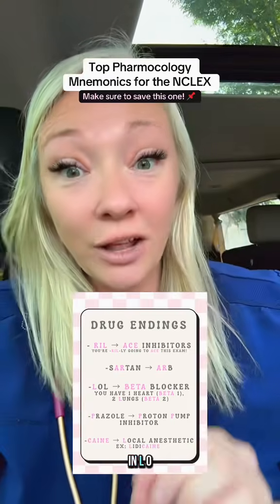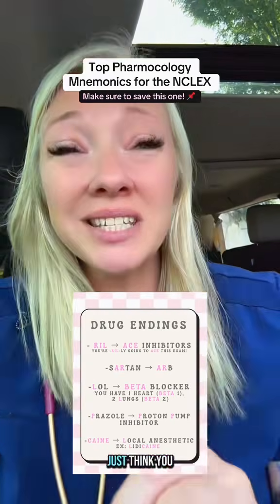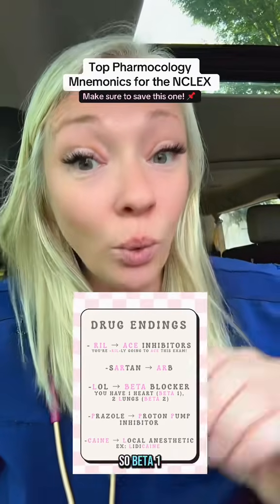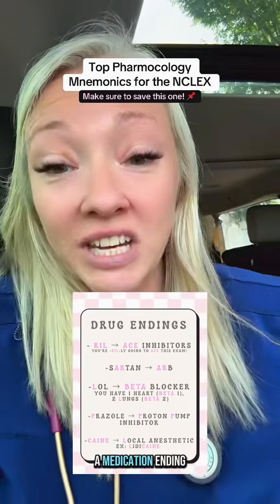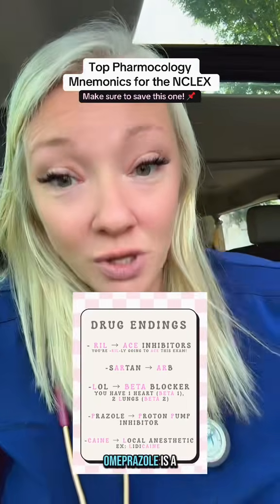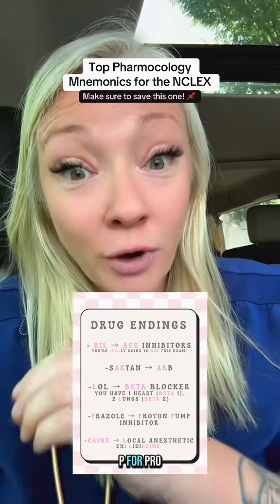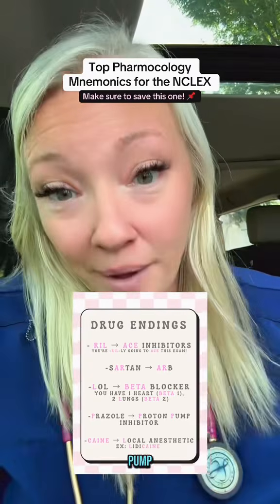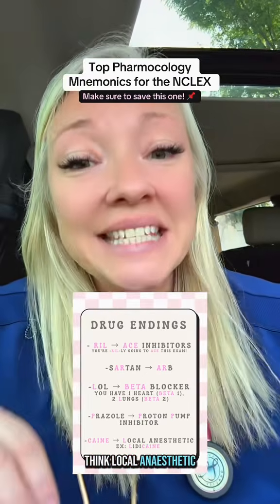Things that end in LOL are going to be your beta blockers. Just think, you have one heart, so beta 1, and you have two lungs, so beta 2. A medication ending in prozol, like omeprazole, is a proton pump inhibitor. So think P for prozol and proton pump. Medication that ends in cane, think local anesthetic.